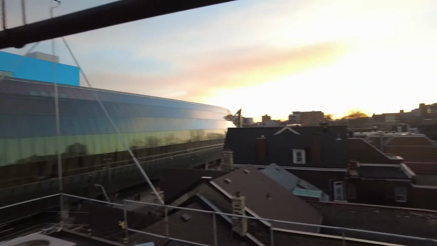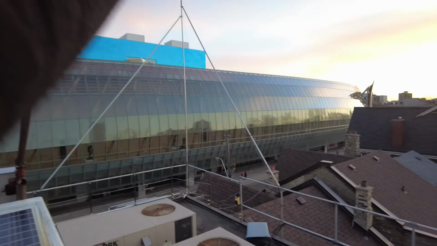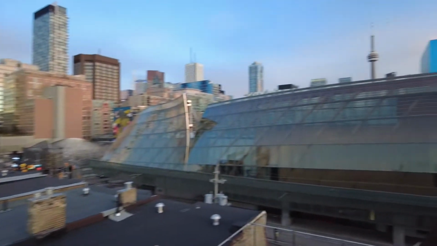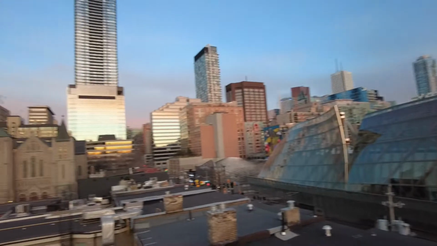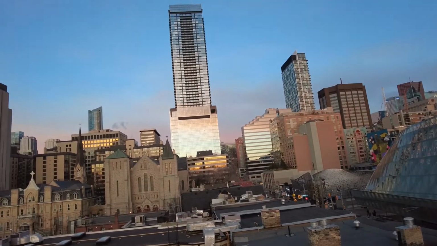So now we can feel wonderful that we've solved a comparametric equation just as the sun's setting on this beautiful city of Toronto. Marvelous. What a gorgeous day to solve a comparametric equation.